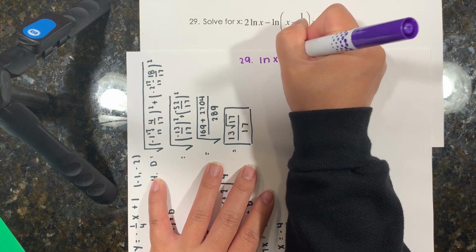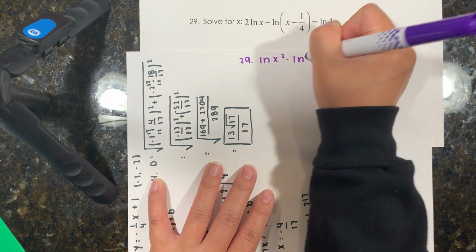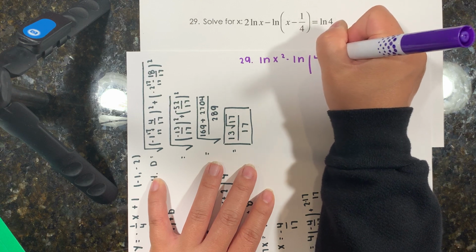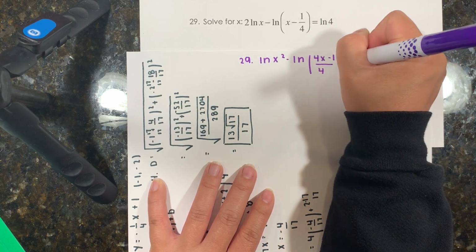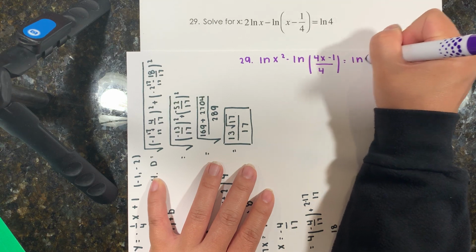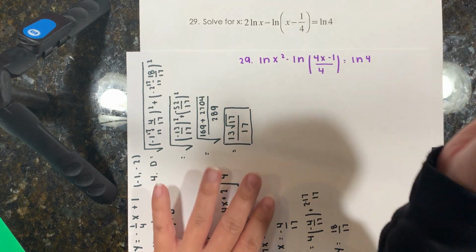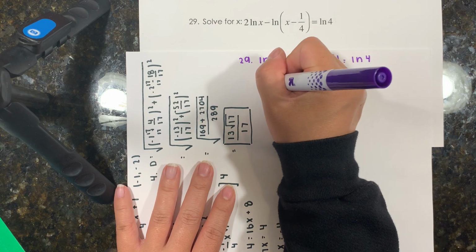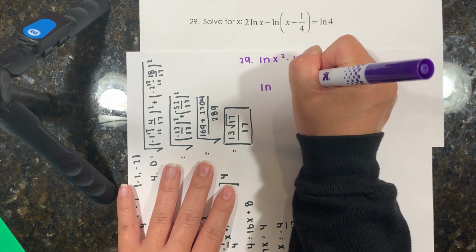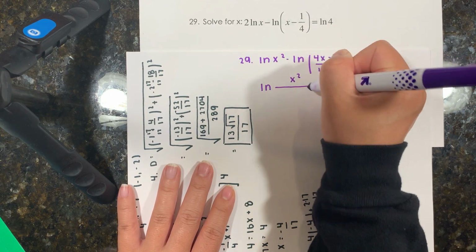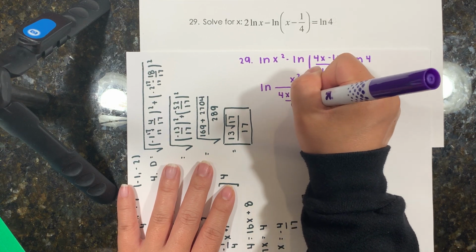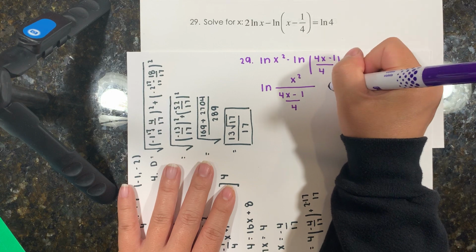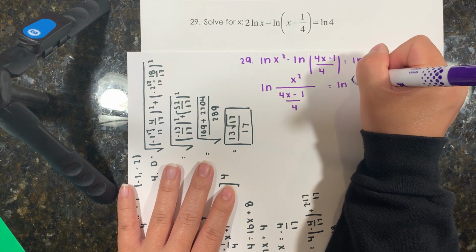So that would be ln of x squared minus ln 4x minus 1 over 4 equals ln of 4. The minus sign means I'm going to divide, so that would be ln of x squared divided by 4x minus 1 over 4 equals ln of 4.